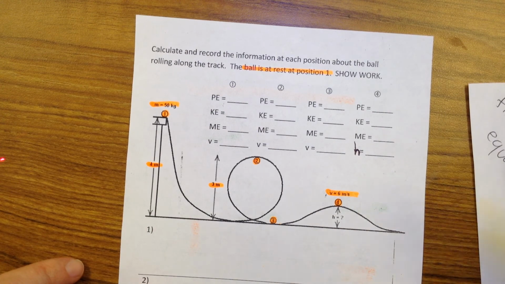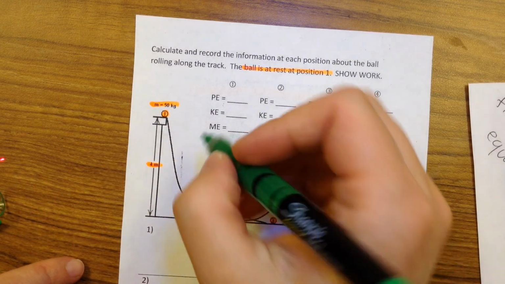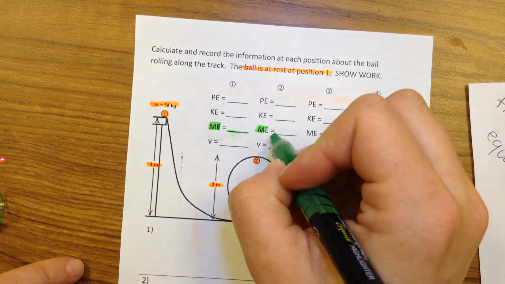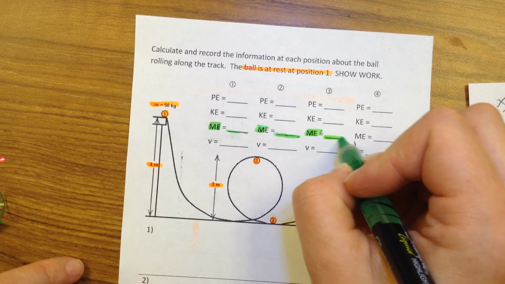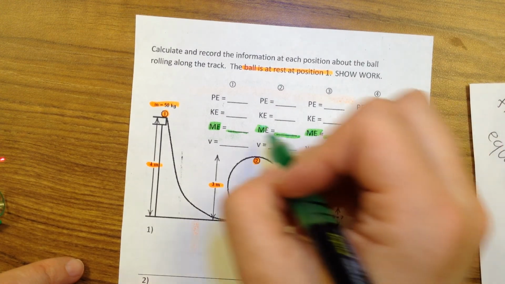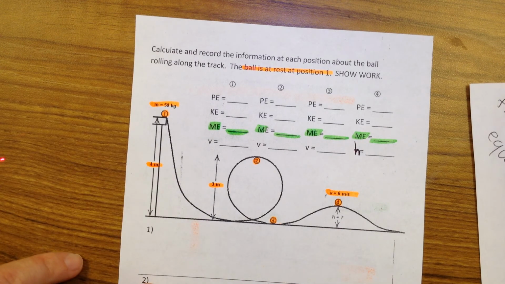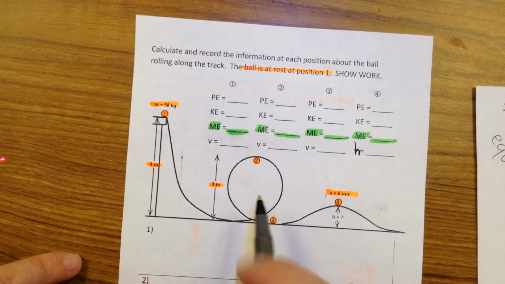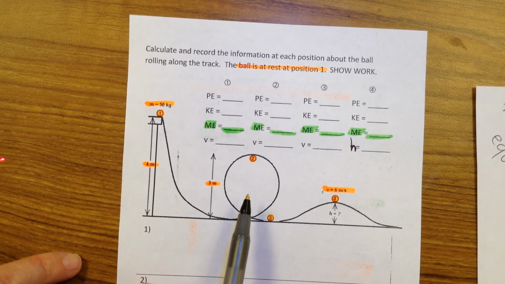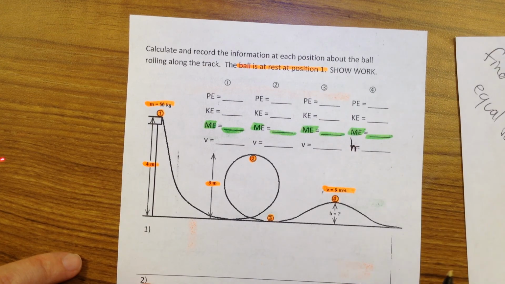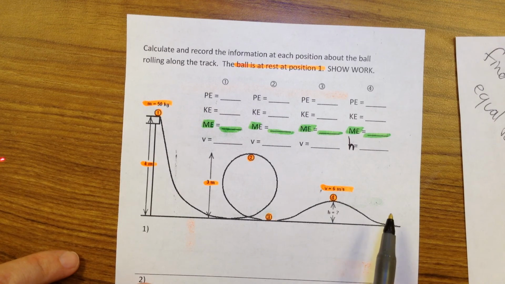And one last time I'm going to emphasize, remember, whatever value you get for the mechanical energy, regardless of what position it is, it's the same value for all 4 positions. At any position, that mechanical energy is going to be the same number. So, identify those values for 0. Once you've done that, work through the rest of the problem.